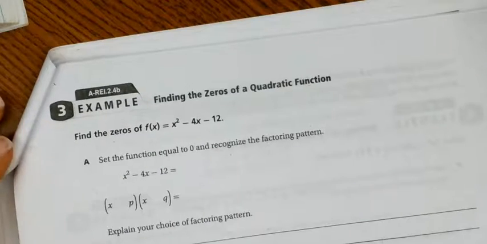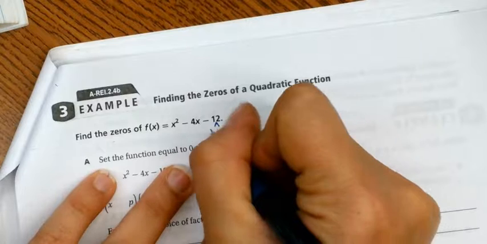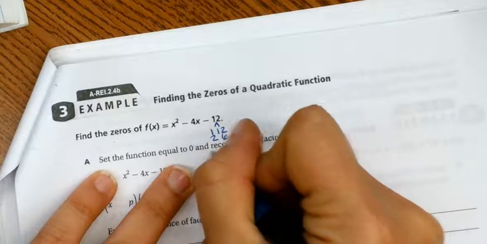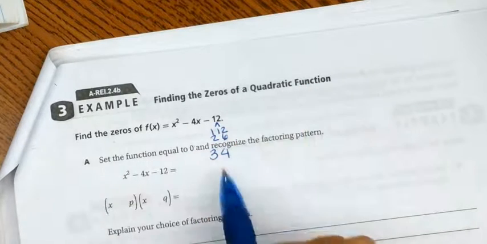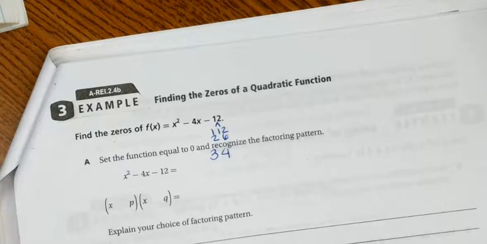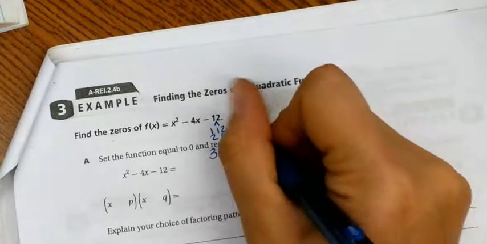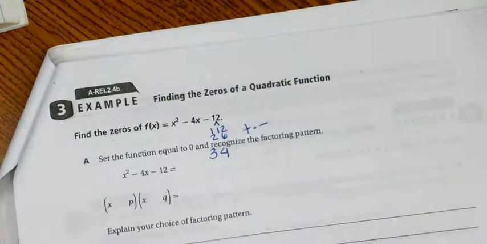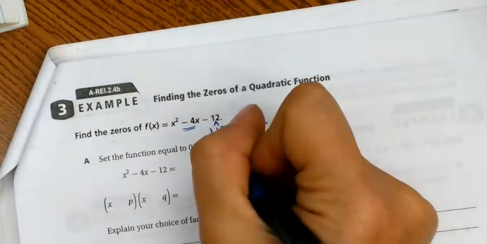All right, so find the zeros of f of x equals x squared minus 4x minus 12. So we have 1 and 12, 2 and 6, 3 times 4. There's no more numbers between 3 and 4, so we know we have every single factor listed. What multiplies to negative 12 would have to be a positive times a negative, right? And adds to negative 4. Negative 6 and positive 2.